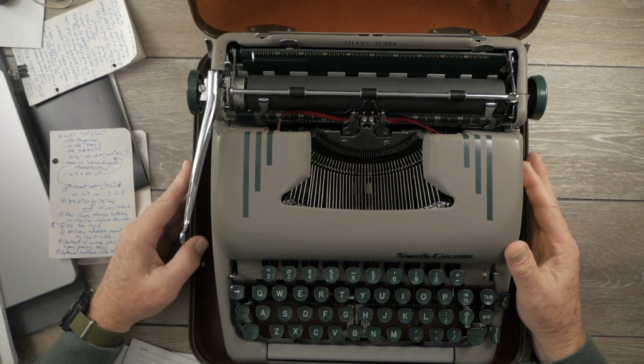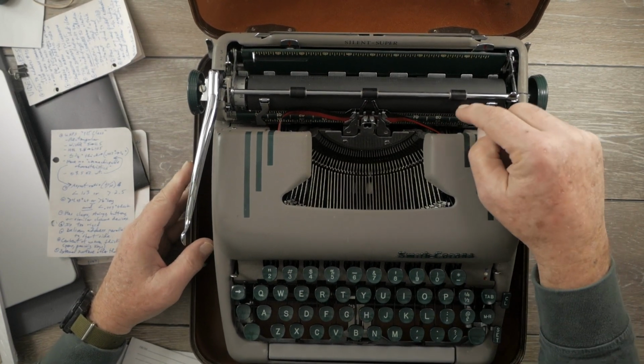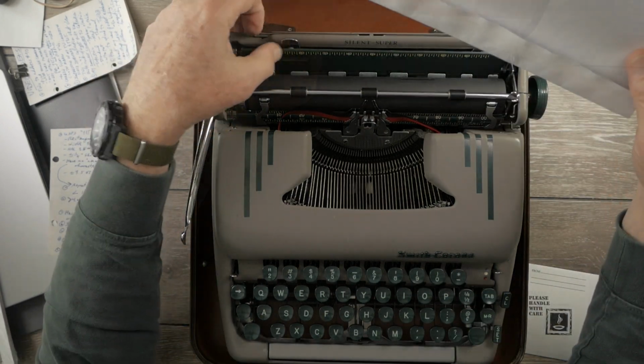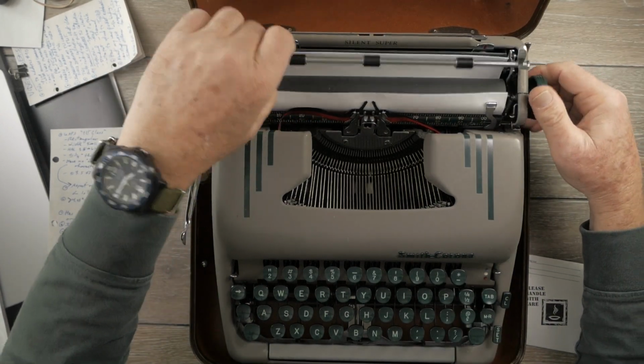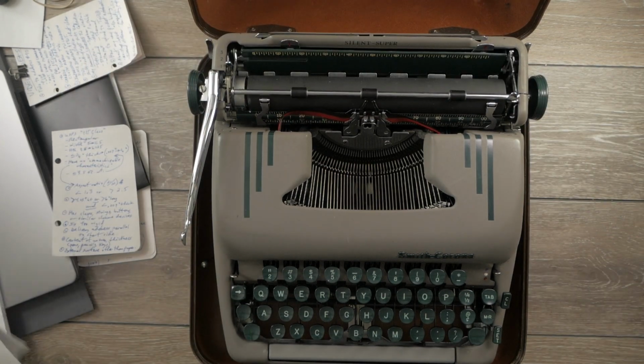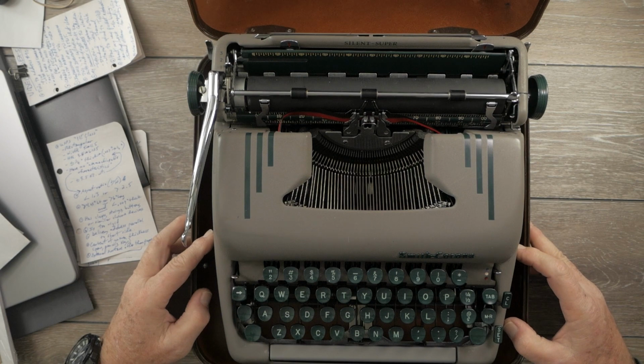This Silent Super has all new rubber, new feed rollers, new platen, even new paper bail rollers. So a number 10 envelope. And yeah, it feeds quite nicely, no problem. So if you have fresh rubber rollers on your Smith Corona 5 series, it should be no problem.